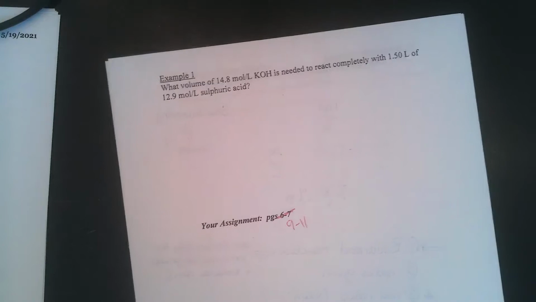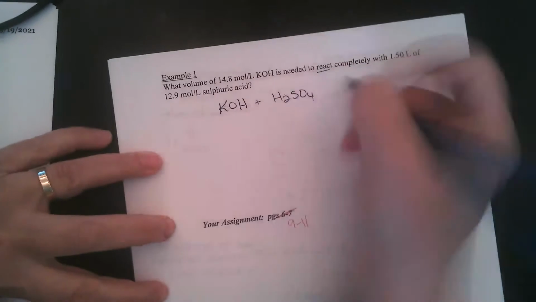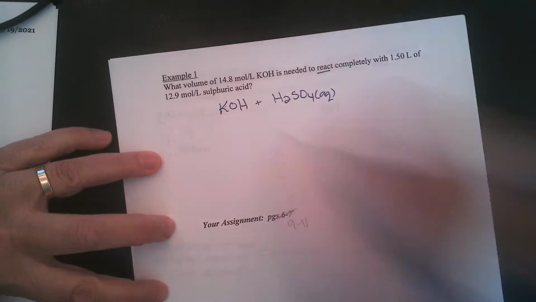Okay, let's go back to this question. What volume of potassium hydroxide is needed to react completely with sulfuric acid? Well, first we have to build a balanced reaction. KOH is reacting with sulfuric acid. How do I know that this is sulfuric acid? Because it's aqueous.